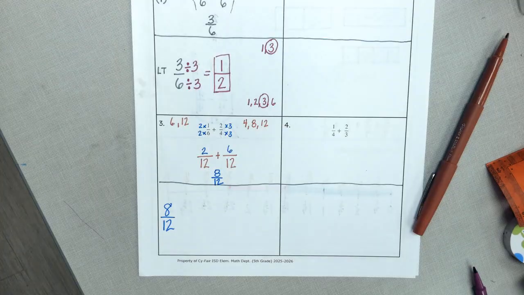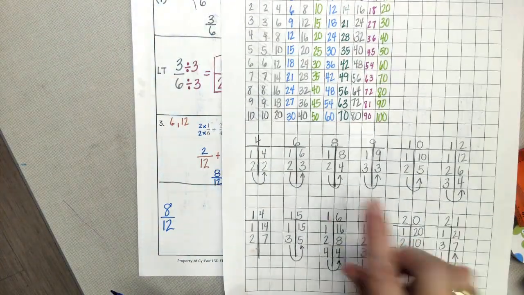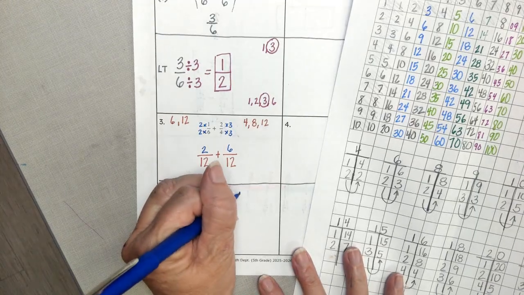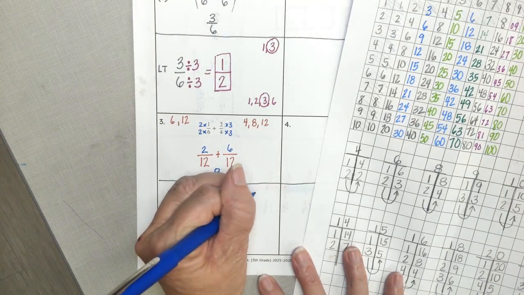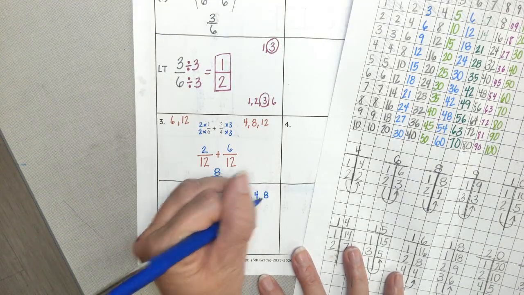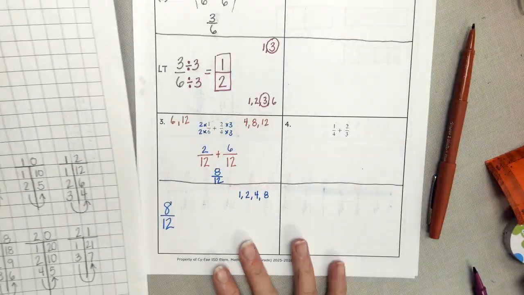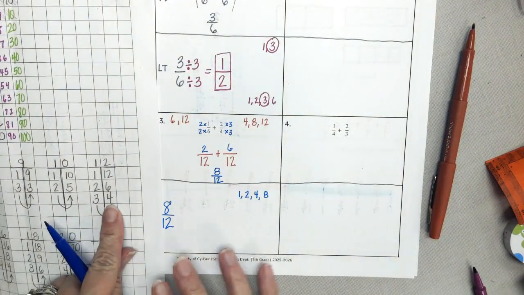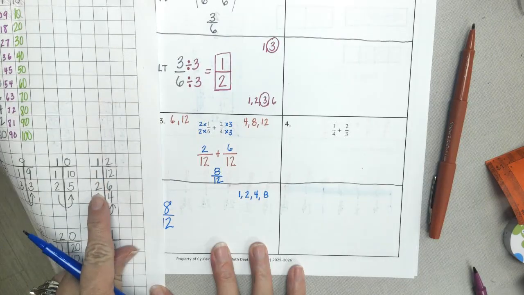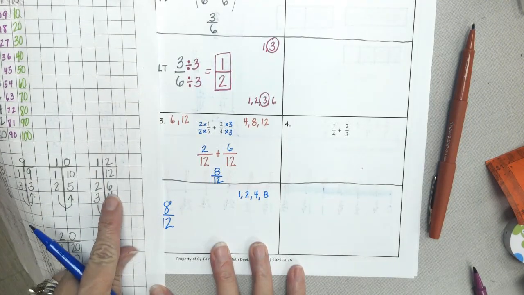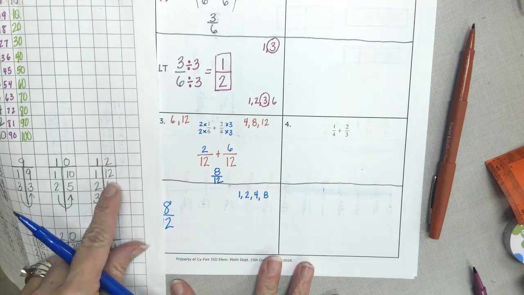This is where you would get your cheat sheet and you would write all your factors for 8 in order. 1, 2, 4, and 8. And then you would get your cheat sheet and you would write all your factors for 12 in order. 1, 2, 3, 4, 6, and 12.